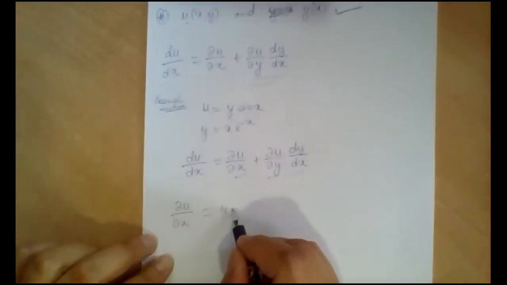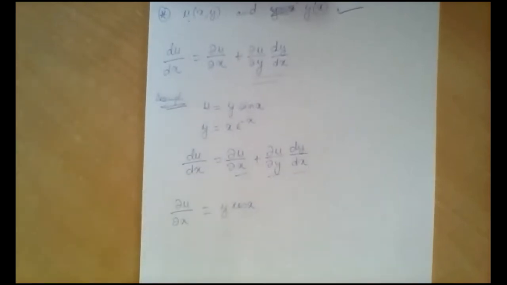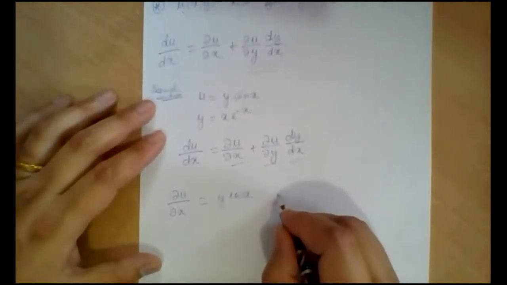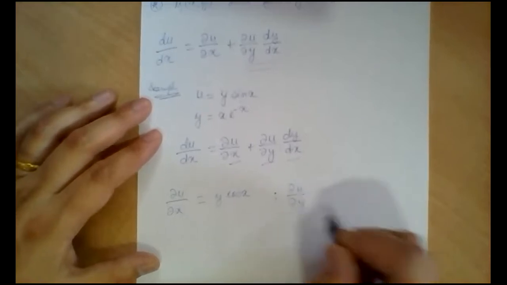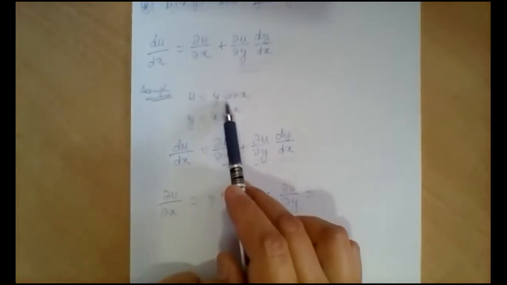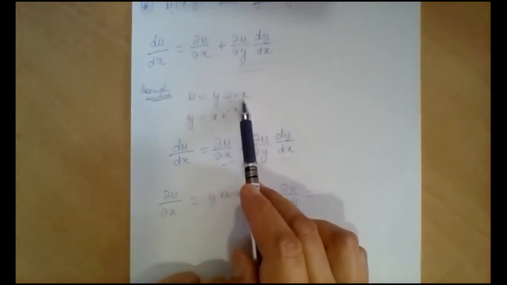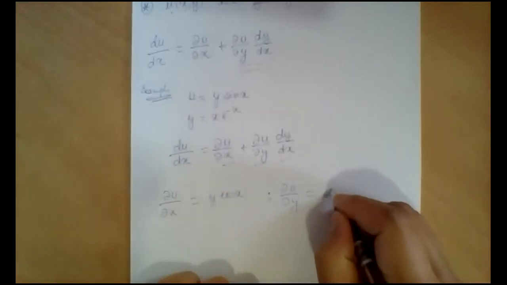So this will be y cos x. Next, del u by del y. You treat x as a constant and differentiate with respect to y. So this will give you the simple answer, sine x.